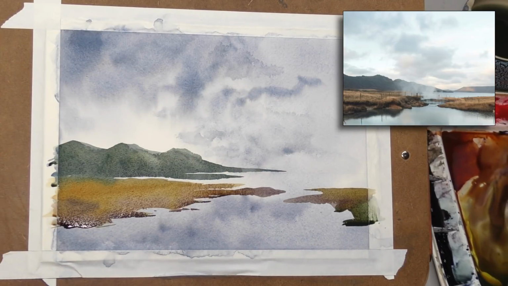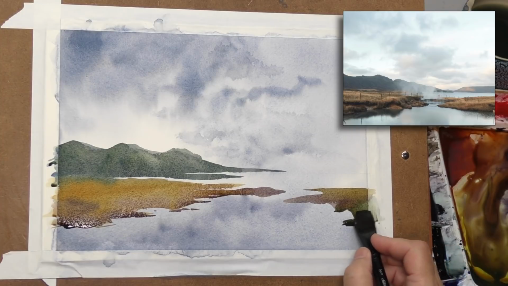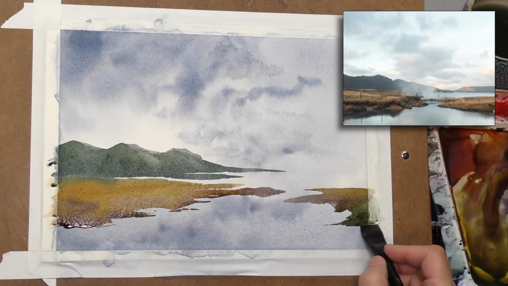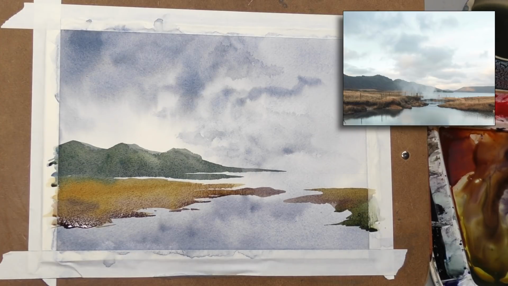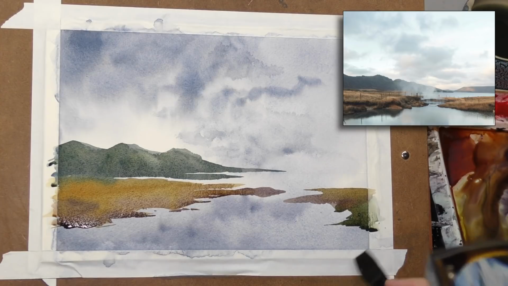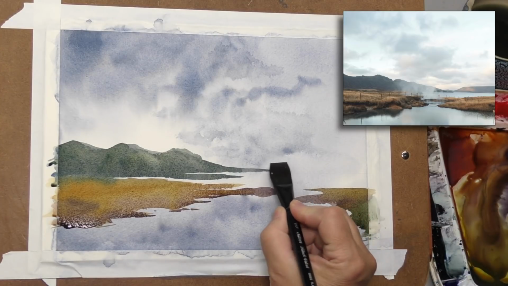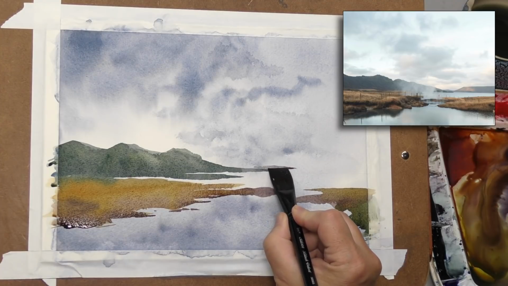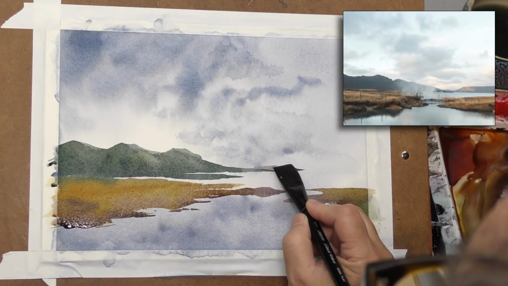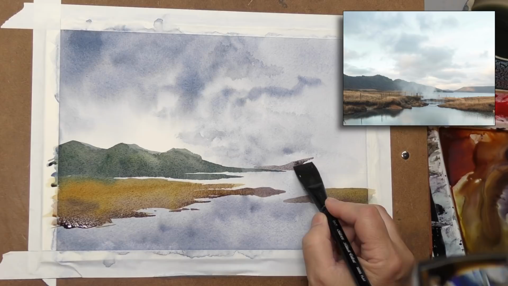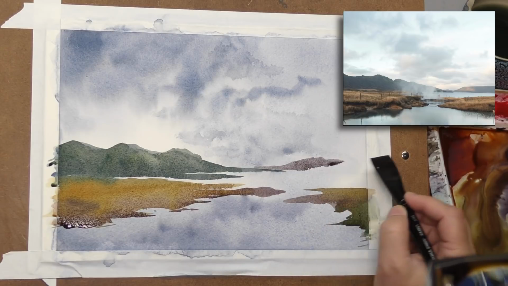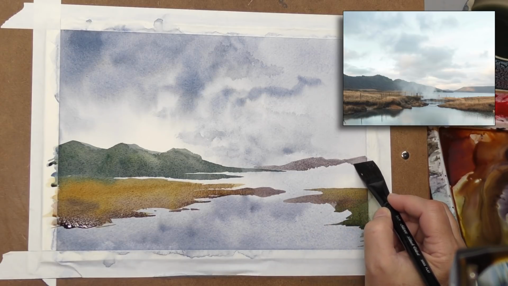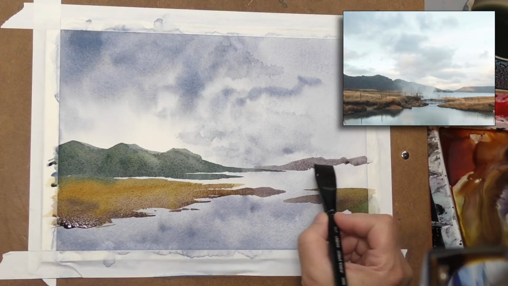Again, if you haven't seen that video on water control mistakes, I talk about bold mixtures, not being timid with your paint. Now I'm going to go back here and pick up this shape that I missed. Really should have done that first. And they just have in the reference a bit of a bluff, but I'm going to add a little more feature.